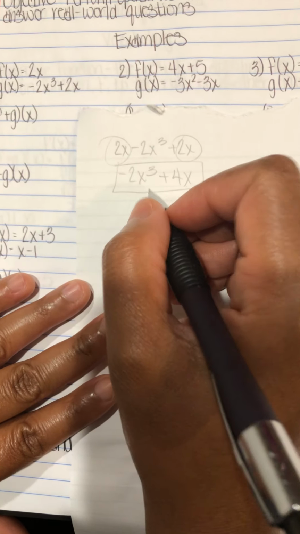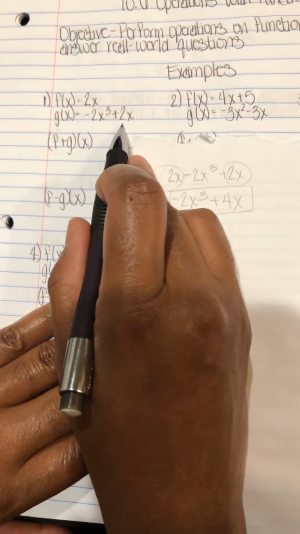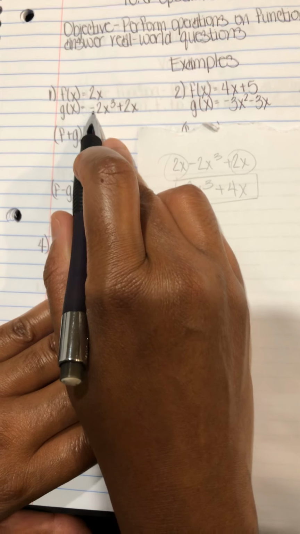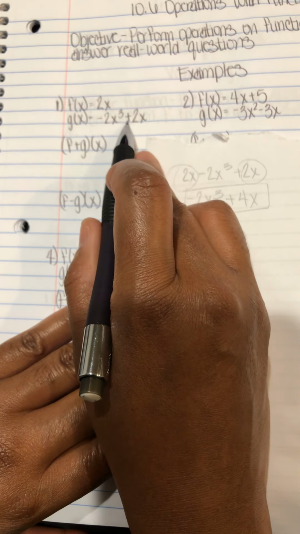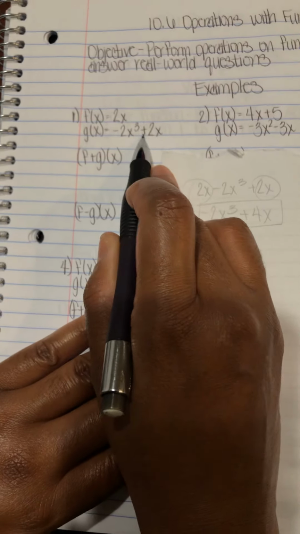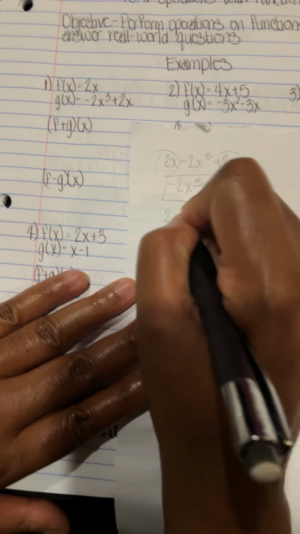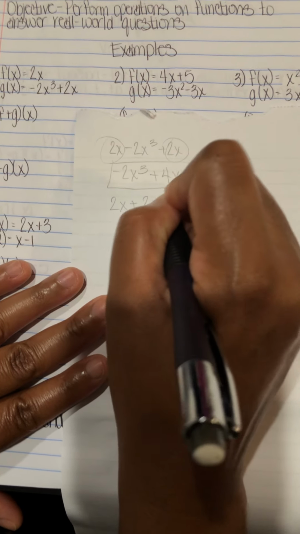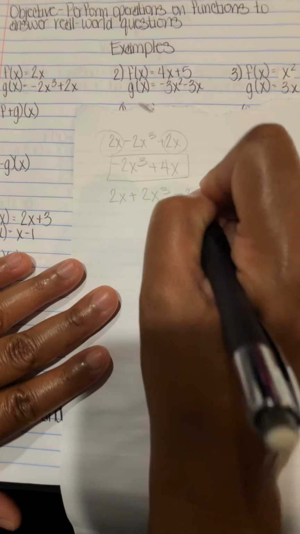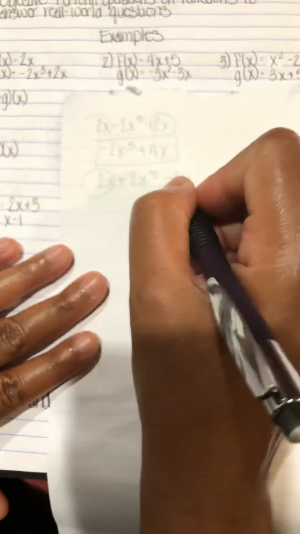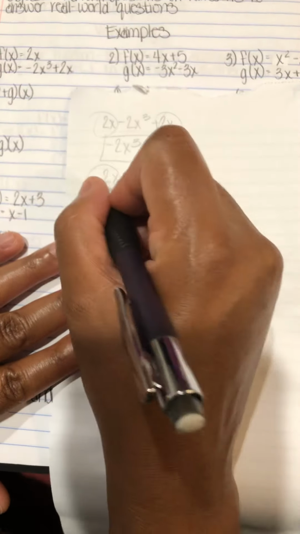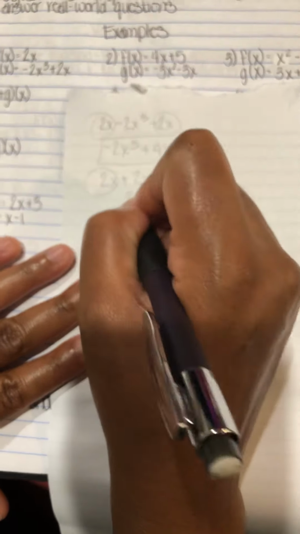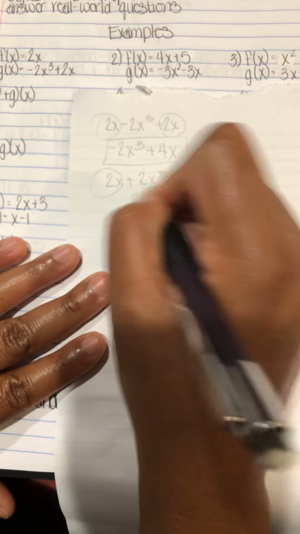When I do minus, that means everything in the second one needs to change. So this being that it's negative, it will now say positive, and this being positive will now say negative. So I have 2x plus 2x to the third power minus 2x. Again, these are our only like terms. 2 minus 2 gives me 0, so my answer is 2x to the third power, and that's it.